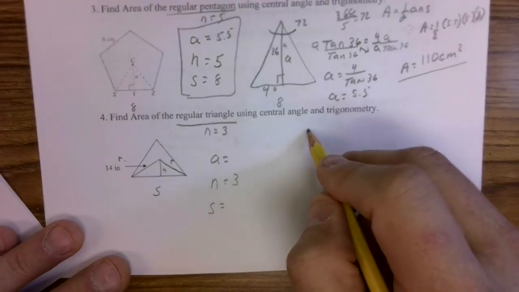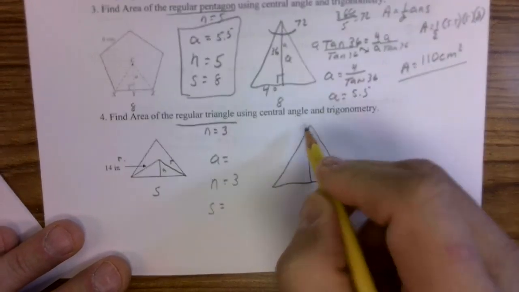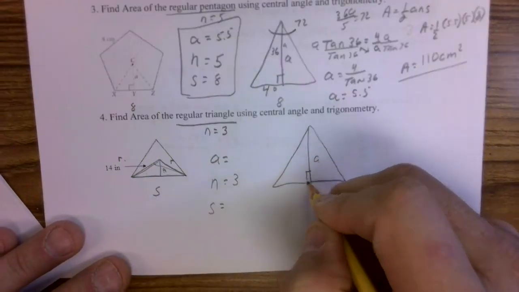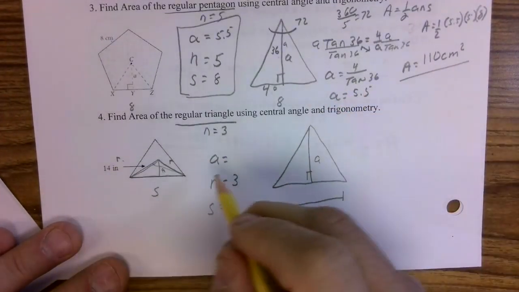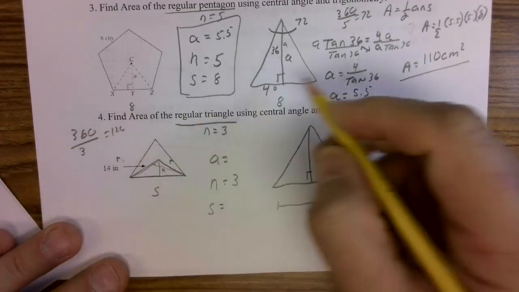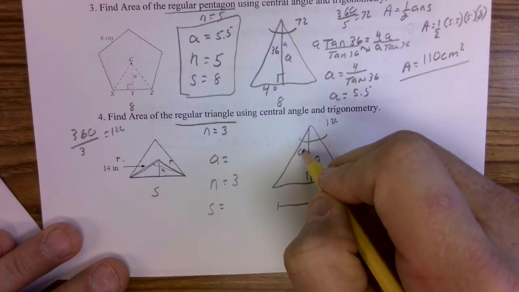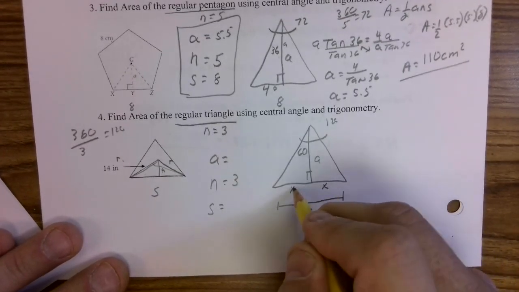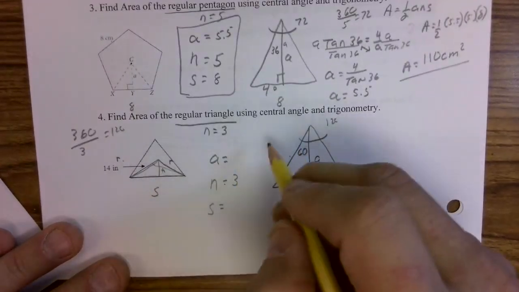So we do what we've been doing, draw a triangle, which actually represents this piece in here, A. This is our side length. Now the central angle, 360 divided by 3 is 120. The whole thing is 120. This side is 60. Now, our side is going to be twice this angle. And our radius right here is our 14.